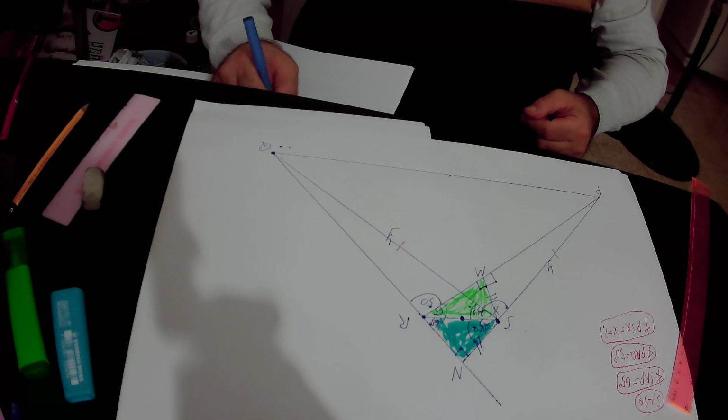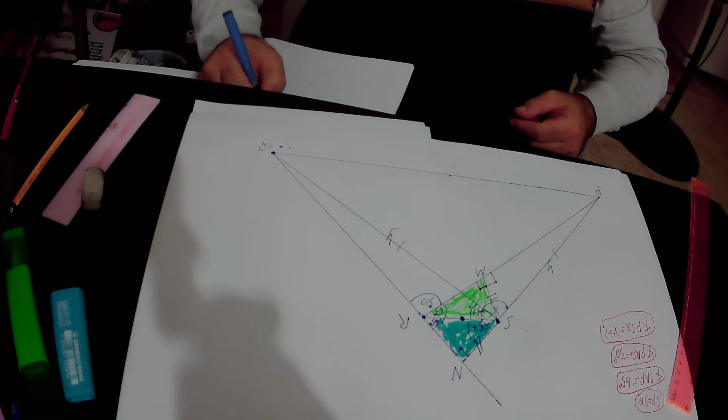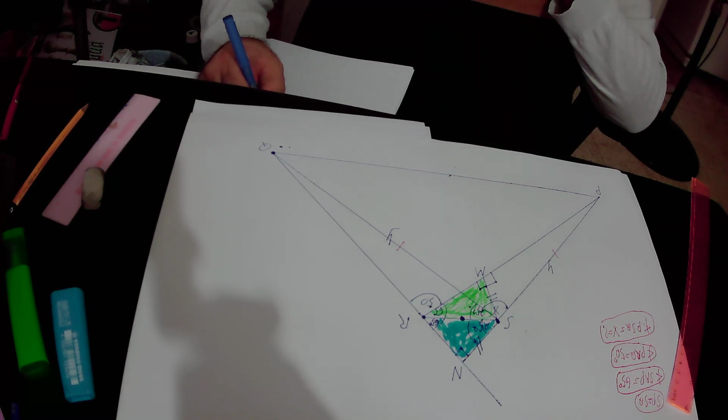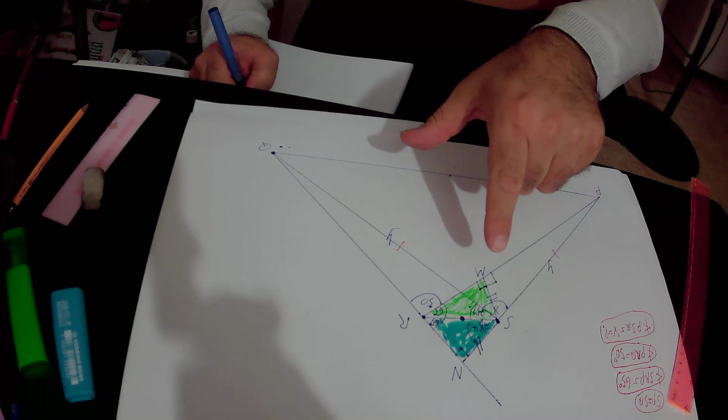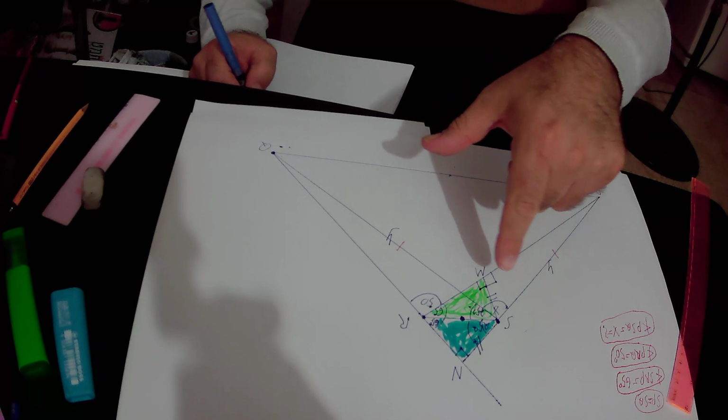SN square plus NQ square will be equal to the hypotenuse square, that is actually SQ square.